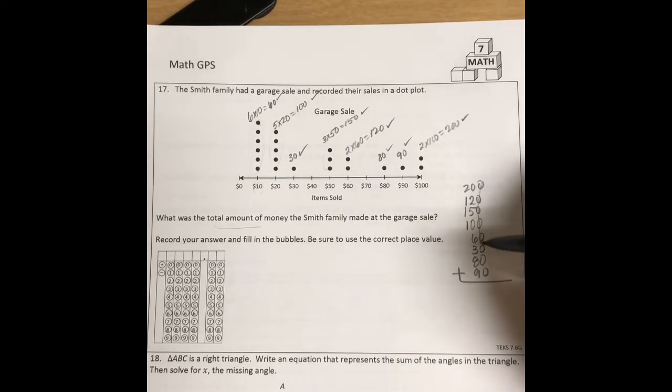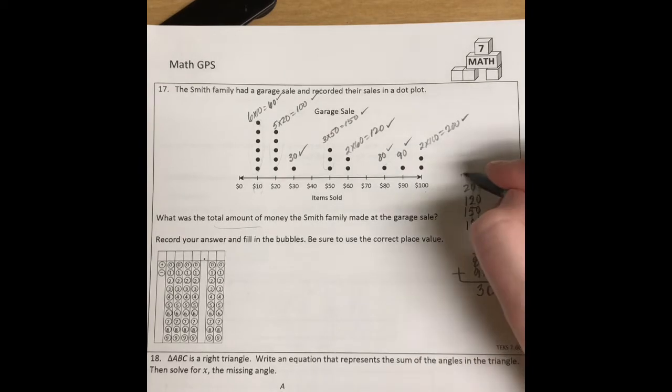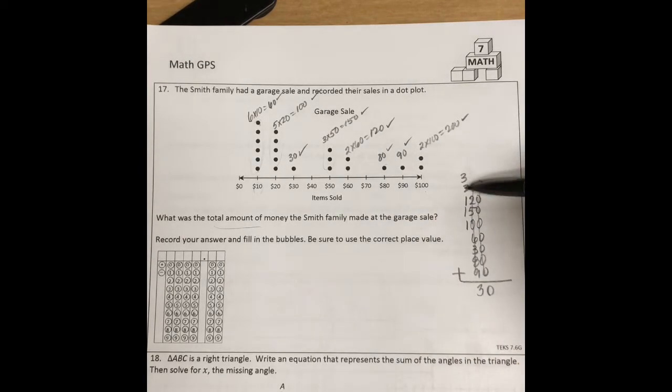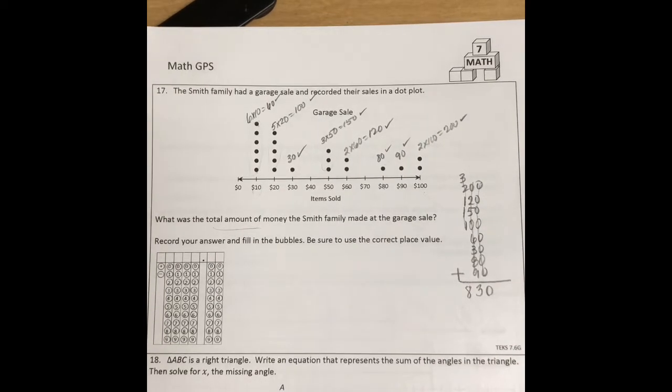Okay, so all these zeros added together is 0. Then 0 plus 2 is 2, 2 plus 5 is 7, 7 plus 0 is 7, 7 plus 6 is 13, 13 plus 3 is 16, 16 plus 8 is 24, and 24 plus 9 is 33, so carry your 3. 3 plus 2 is 5, then 6, 7, 8. They made $830 at their garage sale.